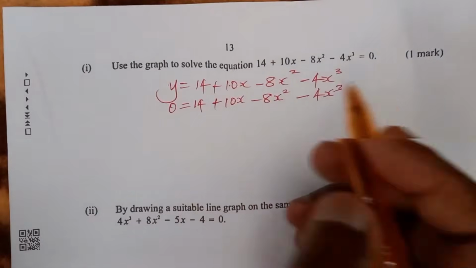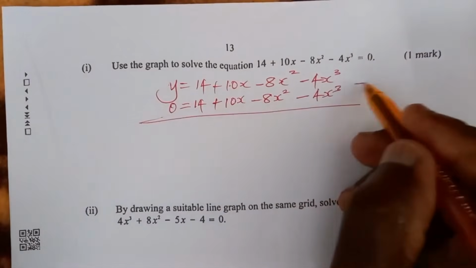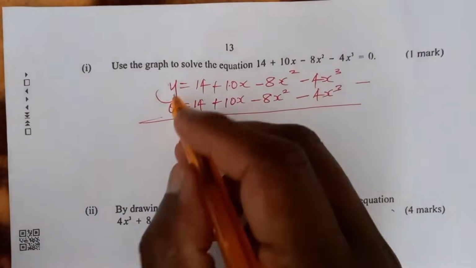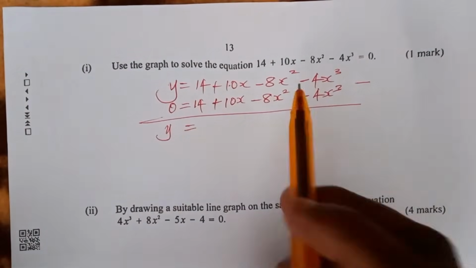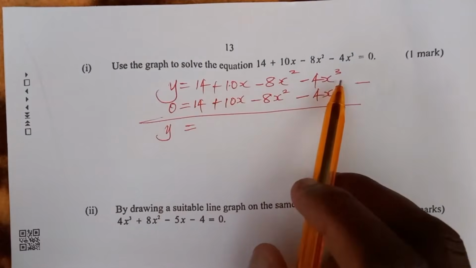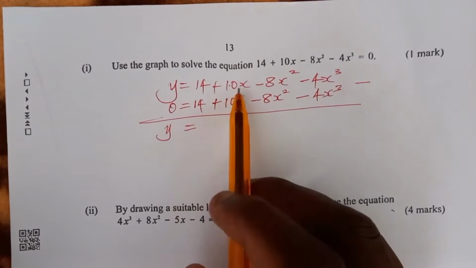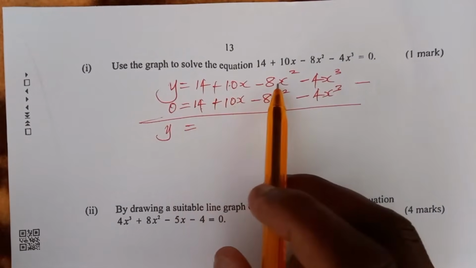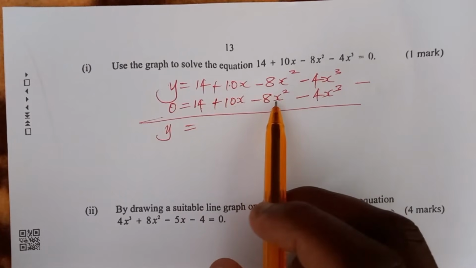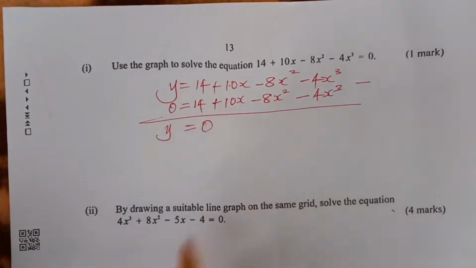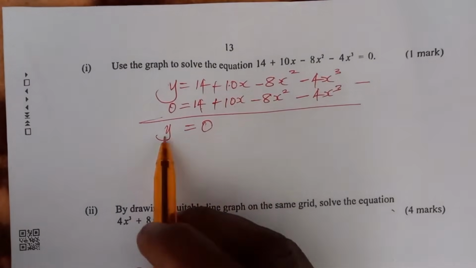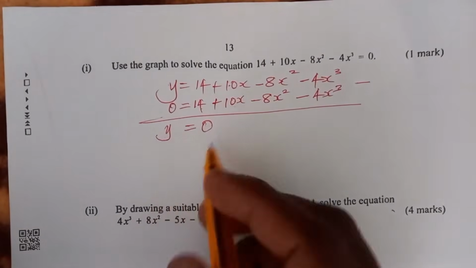When you equate them like that, you simply subtract the two. y minus 0 is y. And then you notice all these terms will get subtracted: 14 minus 14 is 0, 10x minus 10x is 0, negative 8x squared minus 8x squared, all these. So on this side, you get 0. So now, after you've done that, you need to draw this line. And which is this line?